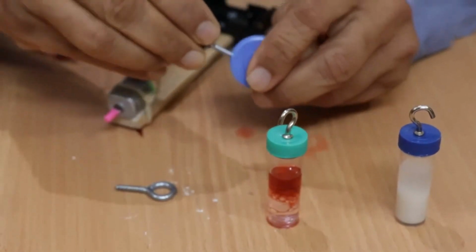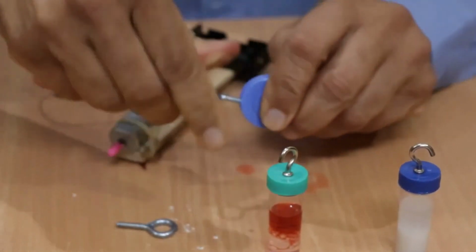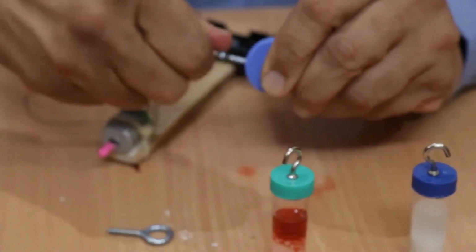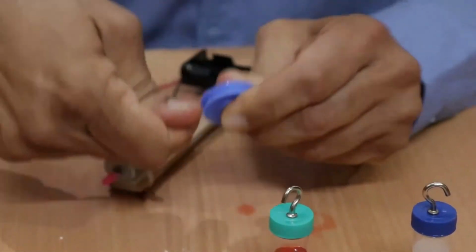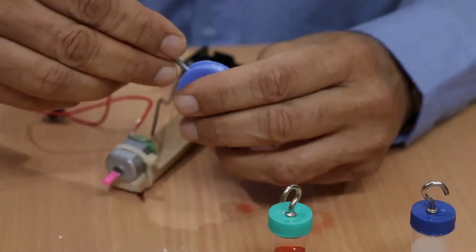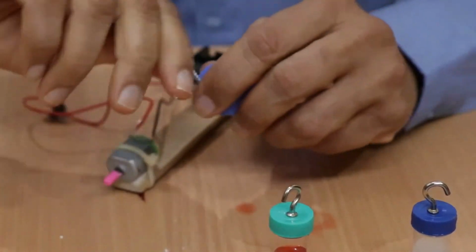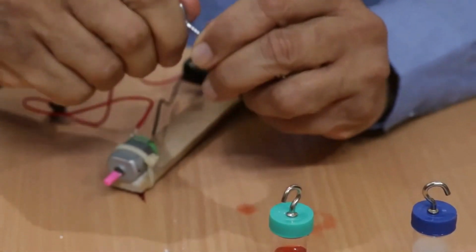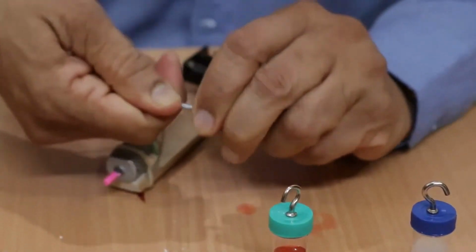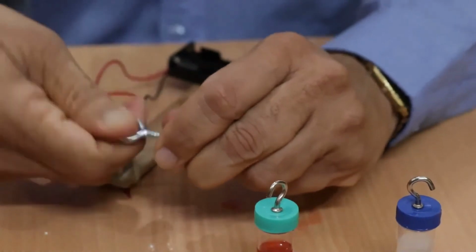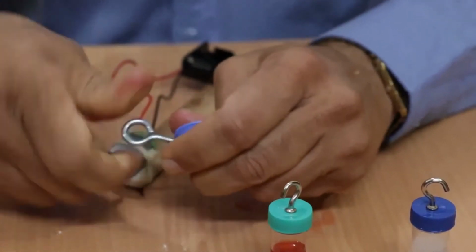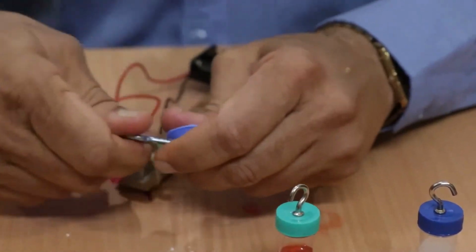By pressing it like this and rolling your fingers this way, you can insert it into this pulley. On the other side also, we'll just start pressing it and rolling it. And this also is locked.